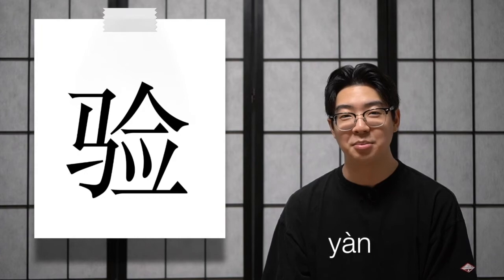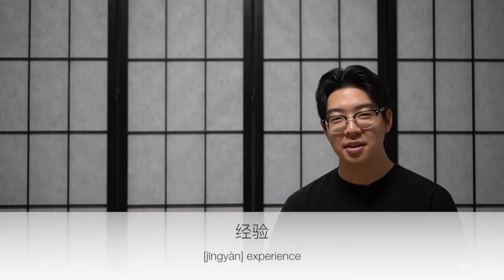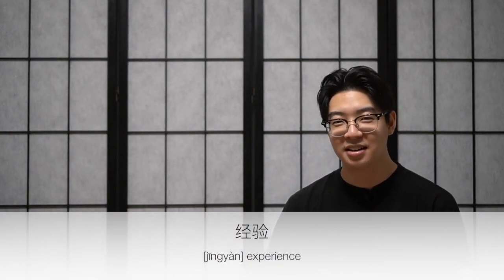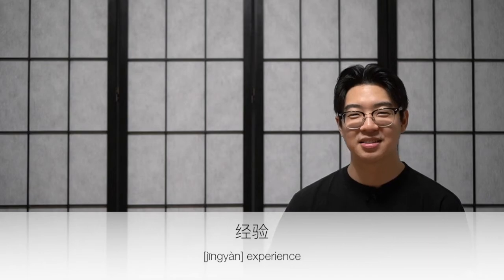Here's the last character. Now the character on the right means all. This character depicts all the people gathered together to test out a horse. It's pronounced qiān and means test. The kind of testing you do with a horse is physically riding and experiencing it, which is different from testing in a lab. It is used in this word, 经验, which means experience.